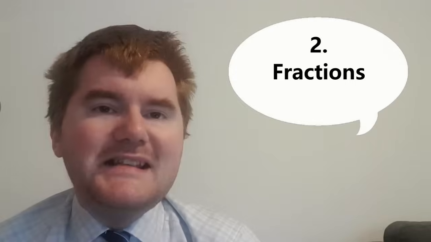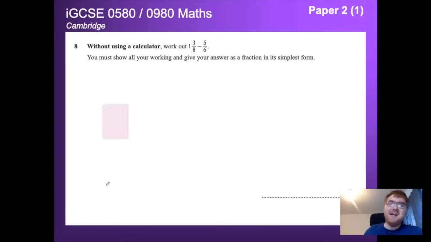And my second topic is non-calculator fractions. Comes up more or less every year on paper 2, and this is a typical question that I'm going to go through now. Right, question 8. So without using a calculator, so we need to show our working to get our 3 marks, we need to work out 1 3/8 minus 5/6.